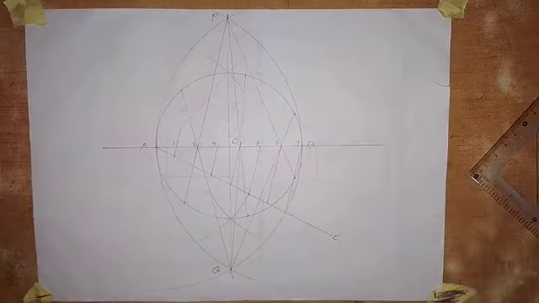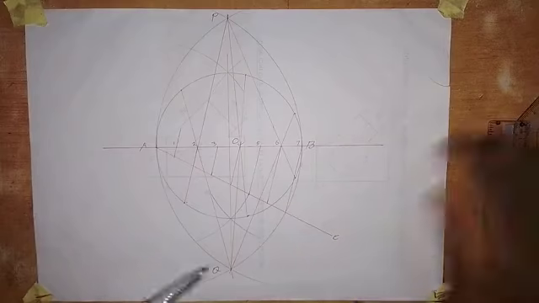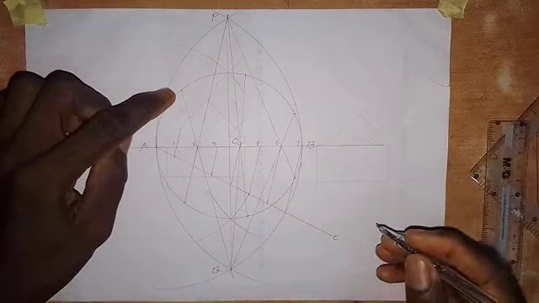So let's see how it goes. We are connecting, so let's label these points.